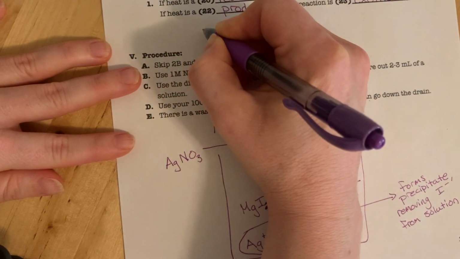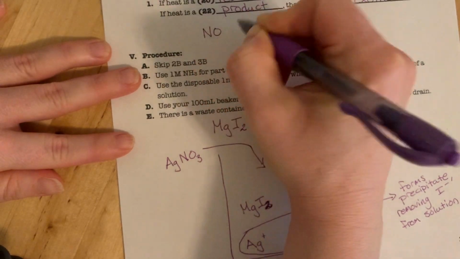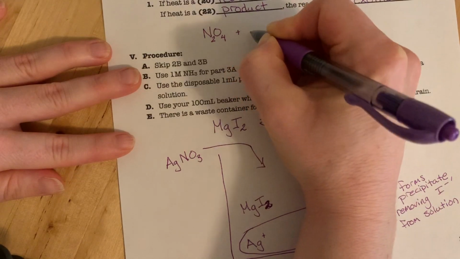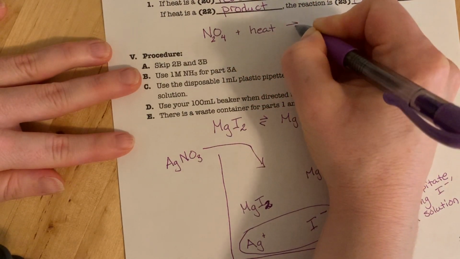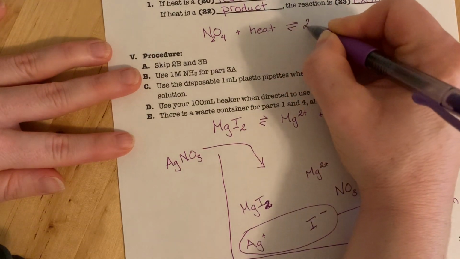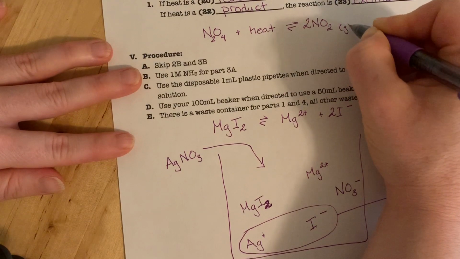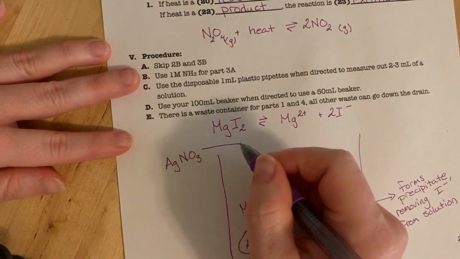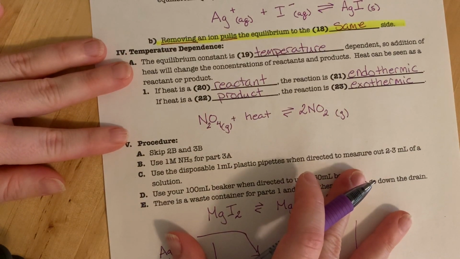So let's look at this example. It's got N2O4 plus heat in equilibrium with 2 NO2s. And these are all gases. So this equilibrium is what we observe in the sky as smog.